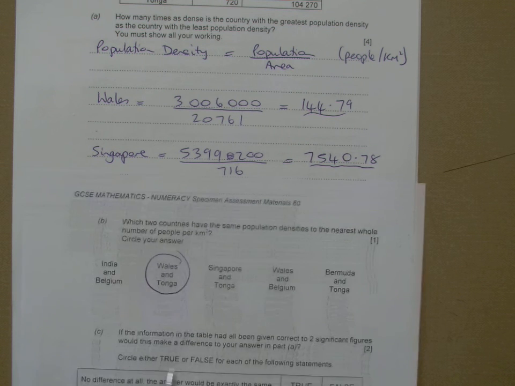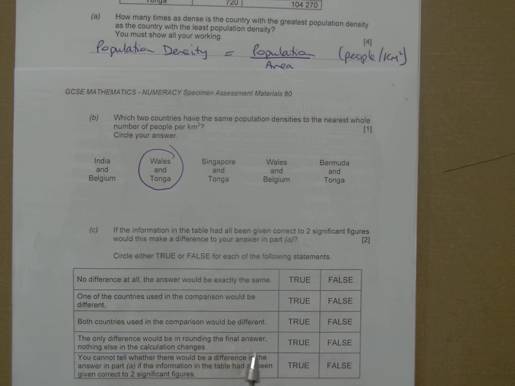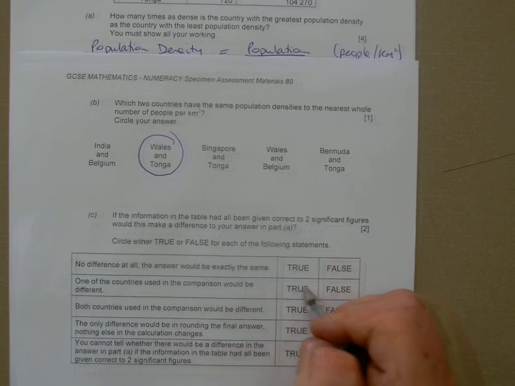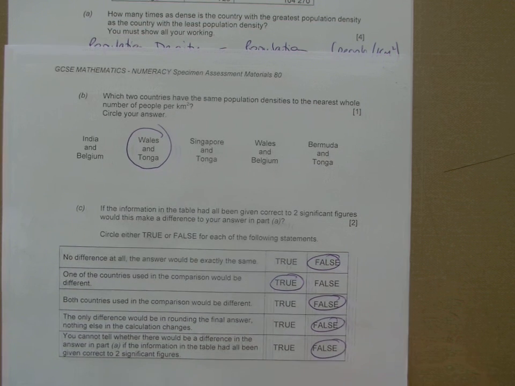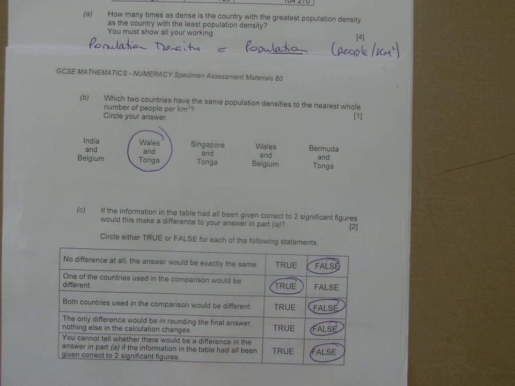And then with part C, it's a case of just checking these here, to two significant figures, and it works out that the only one that is true is this. The rest are actually false, okay? So you can check these by rounding to two significant figures and so on, and you get that one is true.